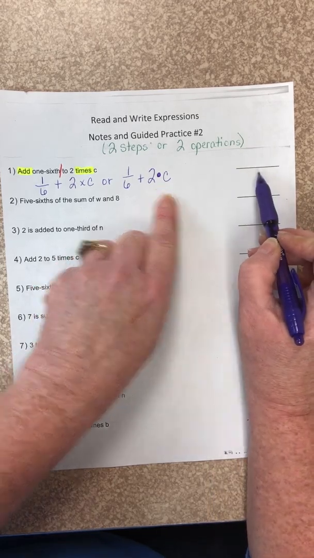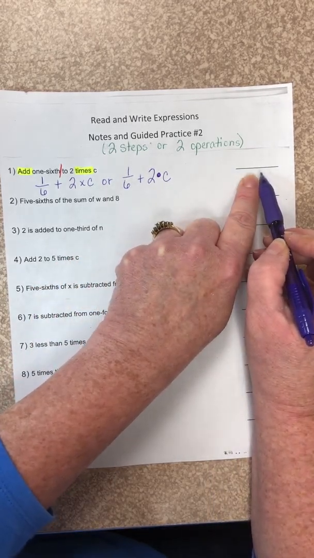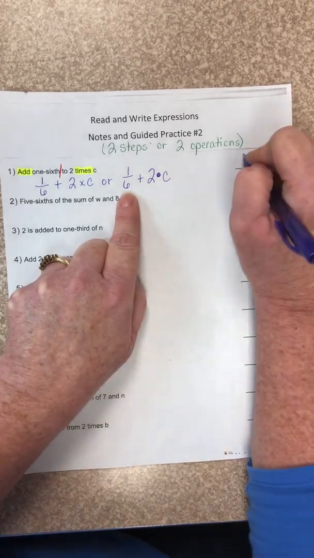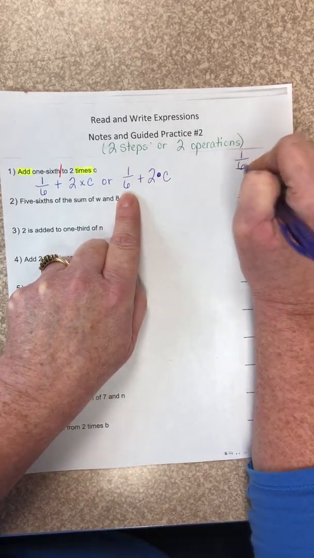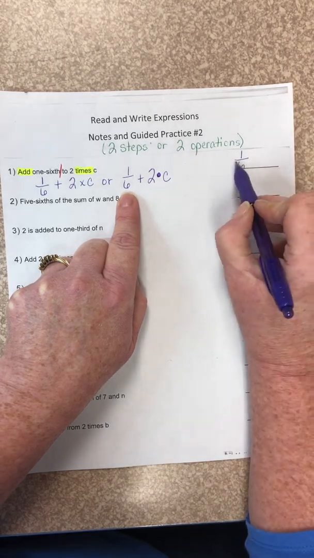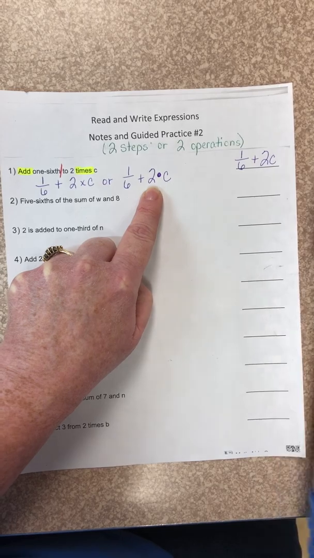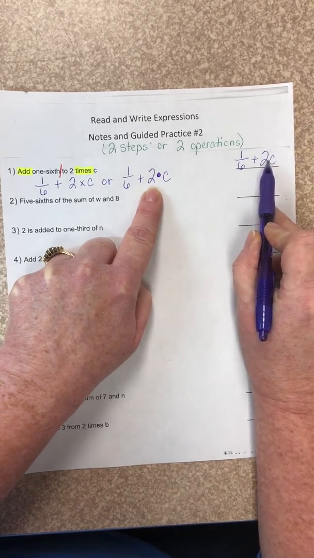So over here, I'm going to write the answer that I would like to see when you put your answer in Edge Elastic. That's going to be 1/6, and you'll have to use the slash for this fraction bar, plus 2C. Notice no symbol for multiplication between the number and the letter.